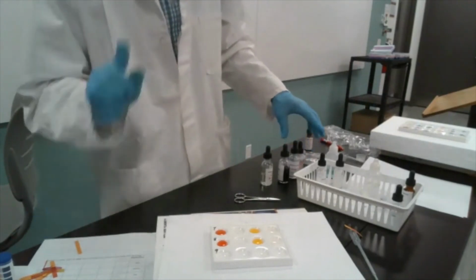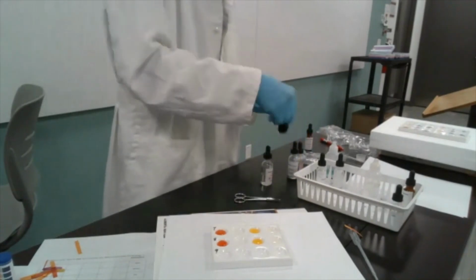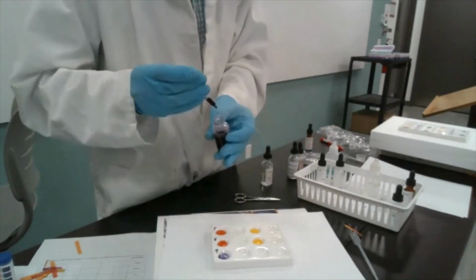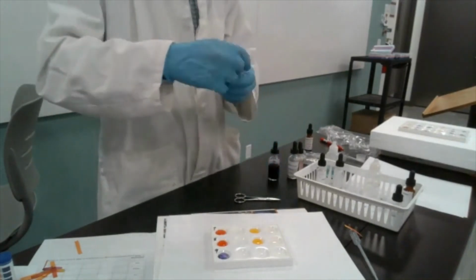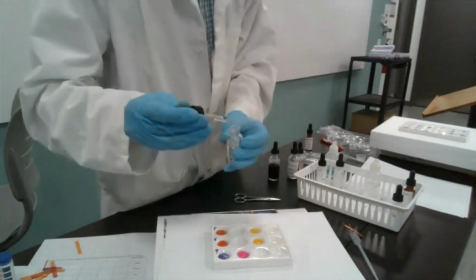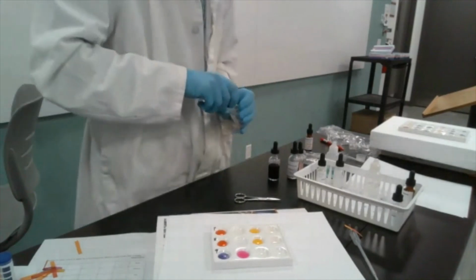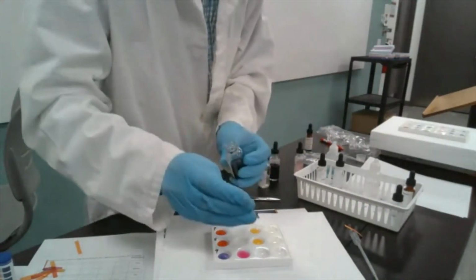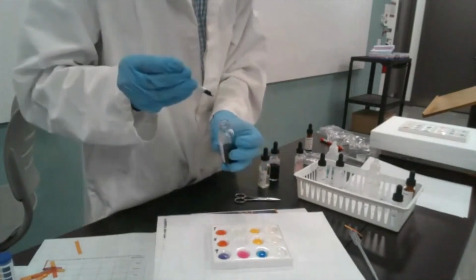Let me see, milk. So let's add litmus first, followed by phenolphthalein, followed by bromothymol blue.